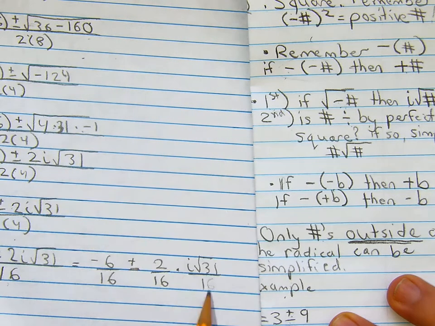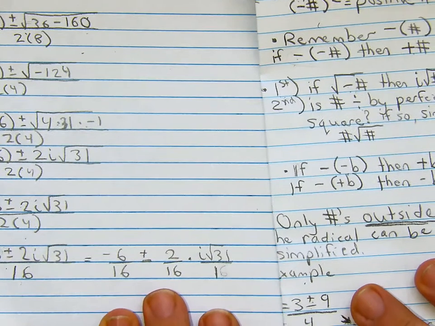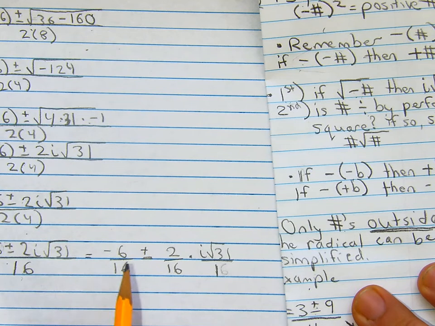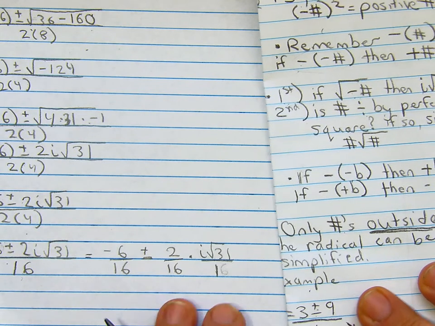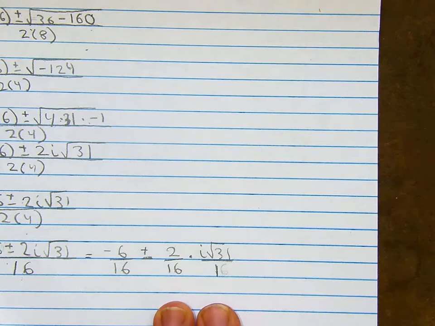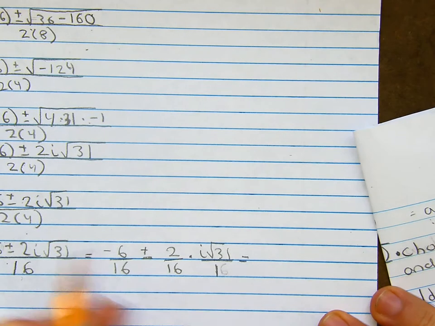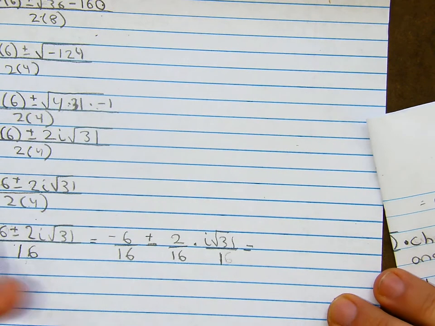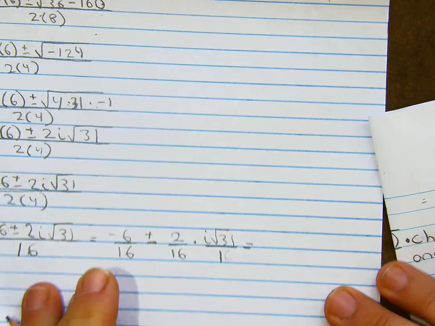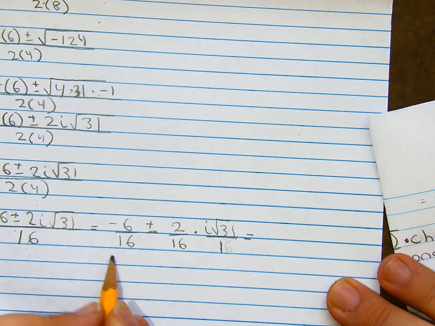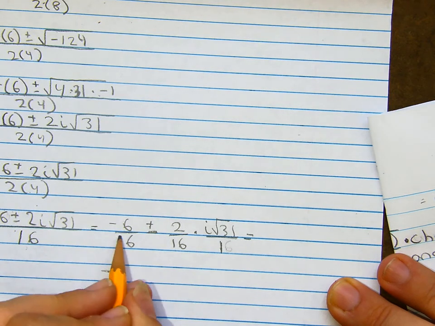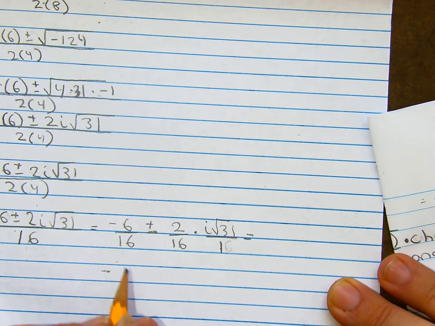Okay. Since this is multiplication, you'd multiply your numerators and multiply your denominators. And so that's how this whole thing can be rewritten. And so let's simplify from here. What can go into both of these? 2 can.